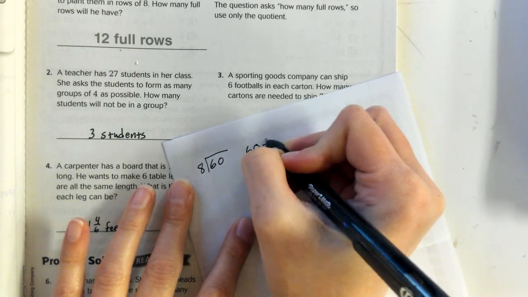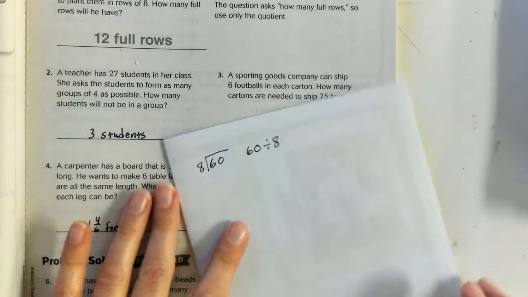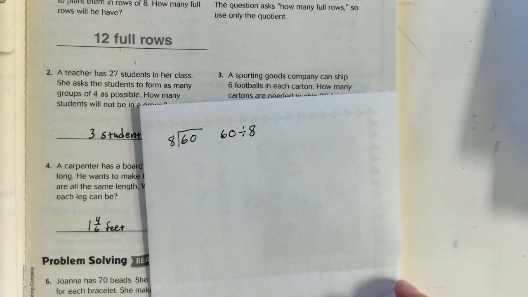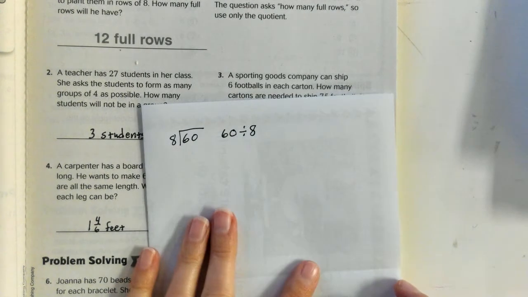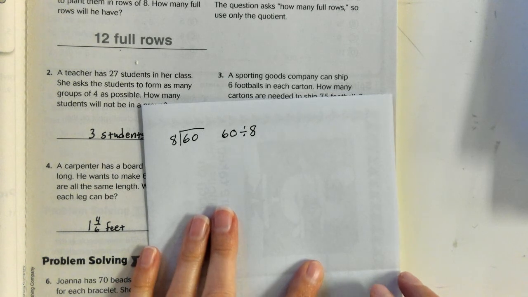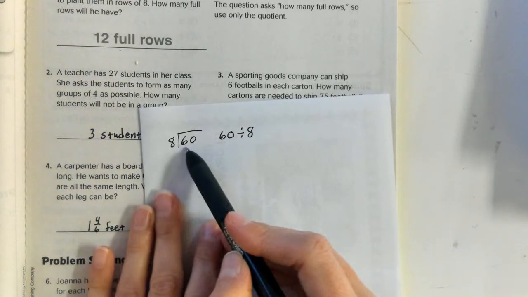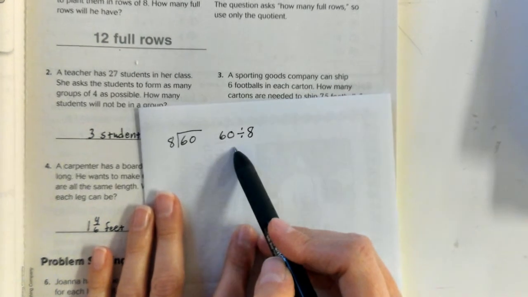I'm going to write it both ways so you see it both ways. I'm showing it to you both ways so that you will recognize that this and this ask the same question.